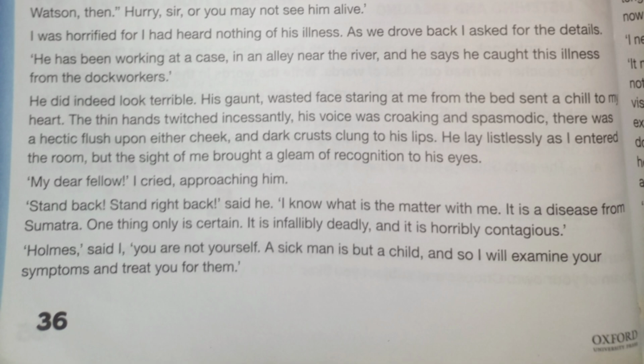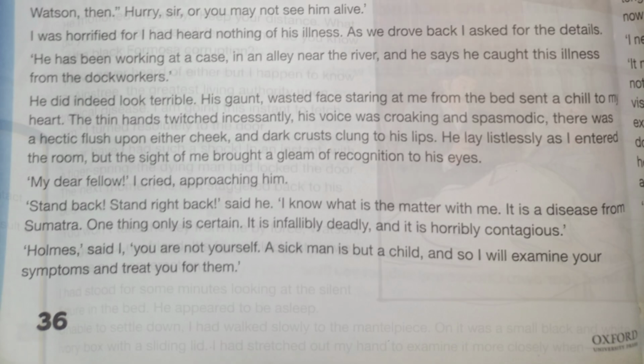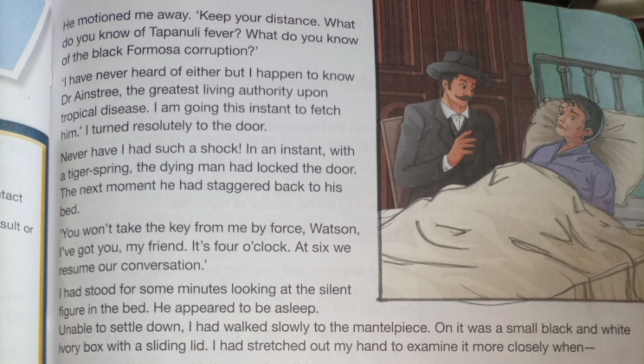So Dr. Watson said, "Holmes, you are not yourself, now you are a child, because a sick man needs a lot of care. So I will examine your symptoms, I will look after you, I will see what the symptoms are, and I will treat you according to it because I am a doctor." So this is the conversation in the first 2-3 paragraphs, in which Dr. Watson arrived at the house of Holmes and saw his poor condition, and now he wants to treat him, but Holmes is not allowing him to come near, and he wants him to stay back.